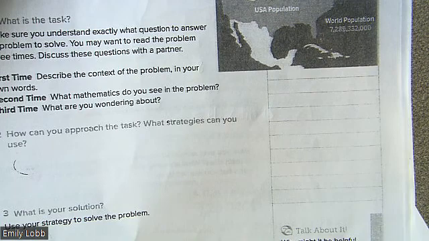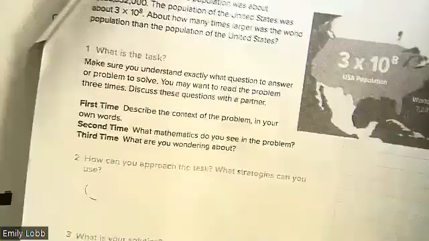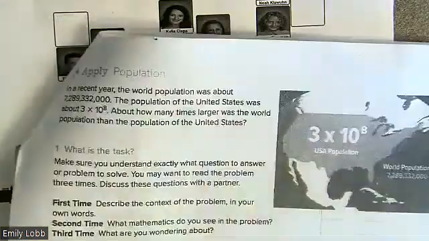So we are on page 59 in your packets. We're talking about population here.